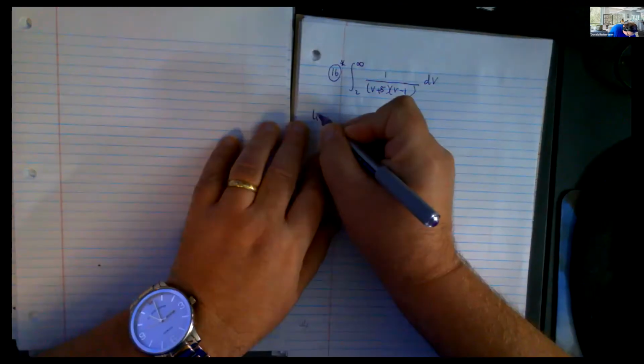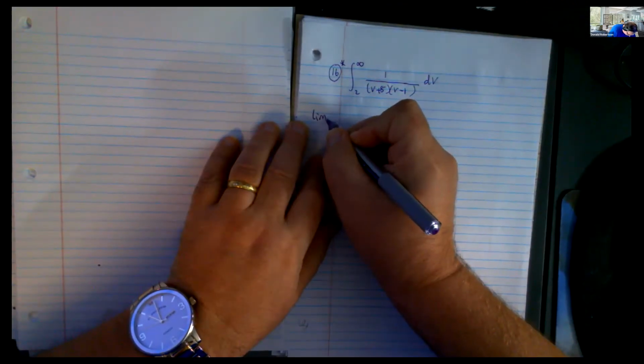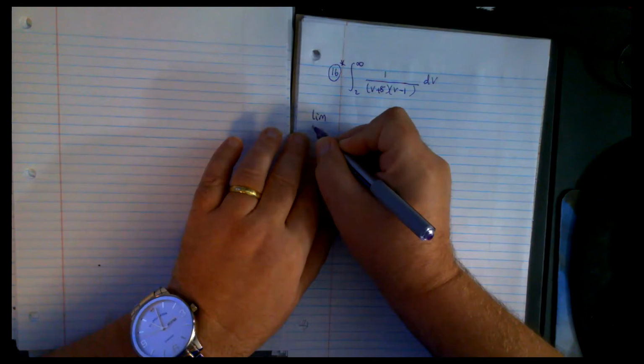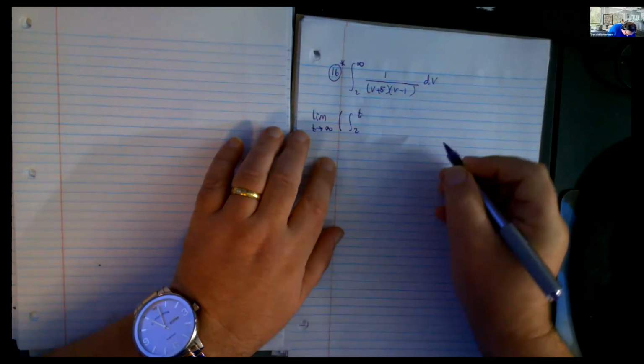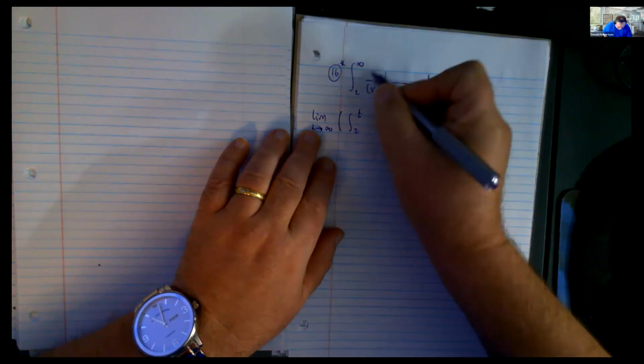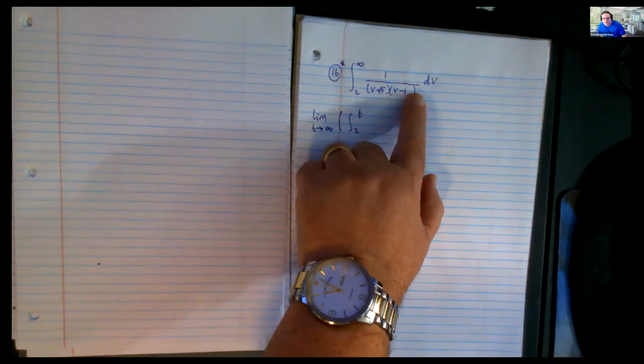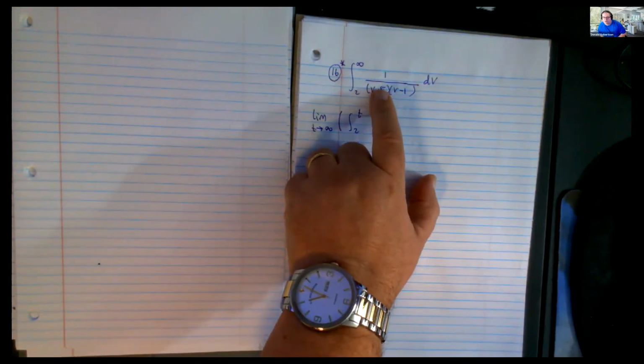We know how we're going to set it up. That's going to be the limit as t tends to infinity of the integral from 2 to t. But how are we going to rewrite this in a way that's going to allow us to integrate it? Do you recognize it?